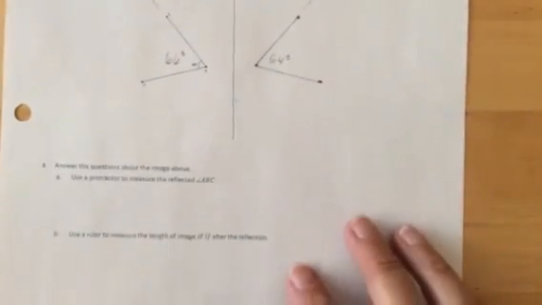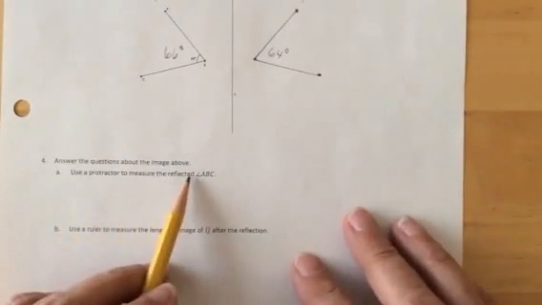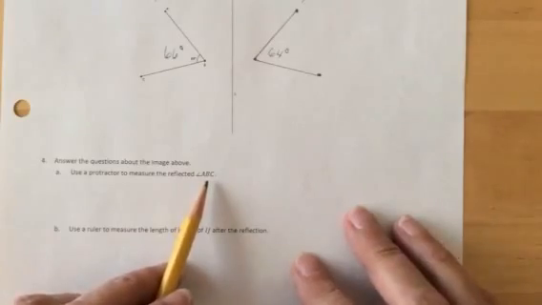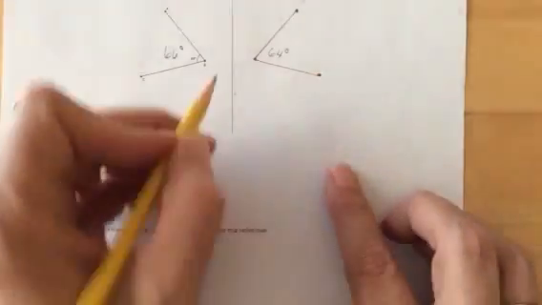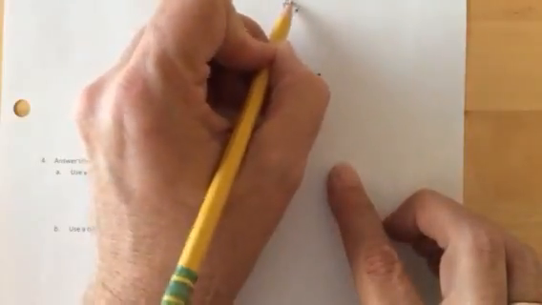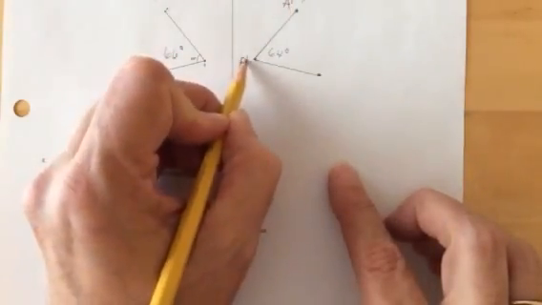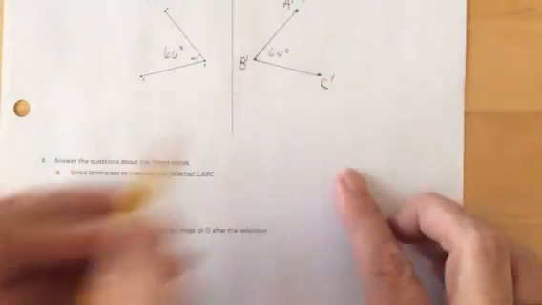Okay, so when we use the protractor to measure the reflected ABC, let's label this. This is A prime. The vertex is B prime, and this point would be C prime.